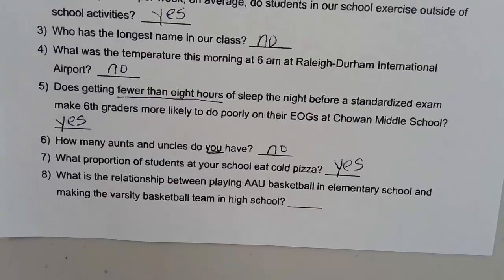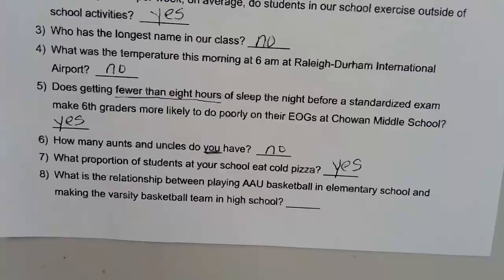All right, and number 8. What is the relationship between playing AAU basketball in elementary school and making the varsity basketball team in high school? I'll read it again because that's a lot of information. What is the relationship between playing AAU basketball in elementary school and making the varsity basketball team in high school?